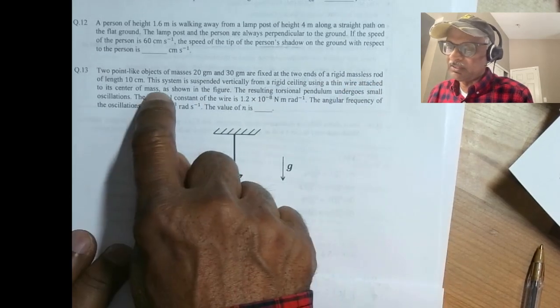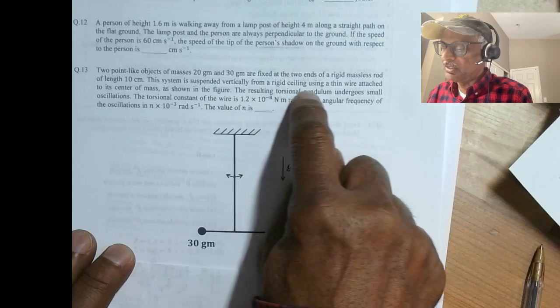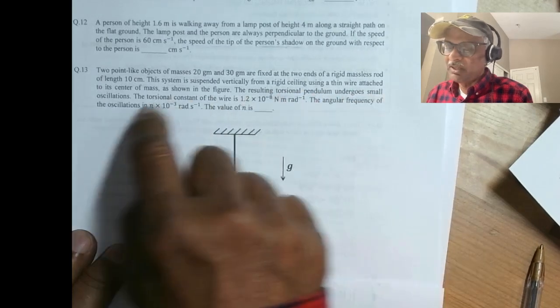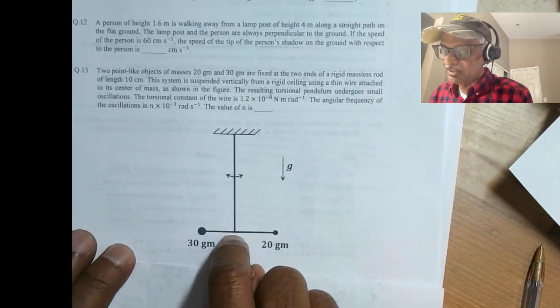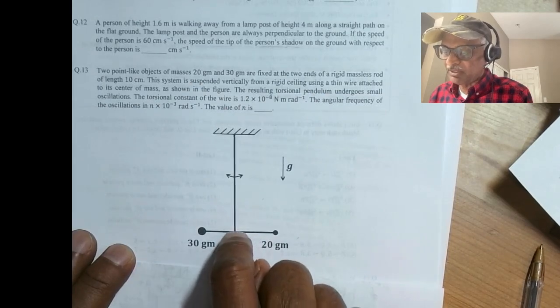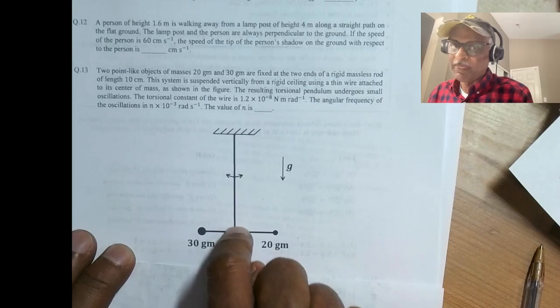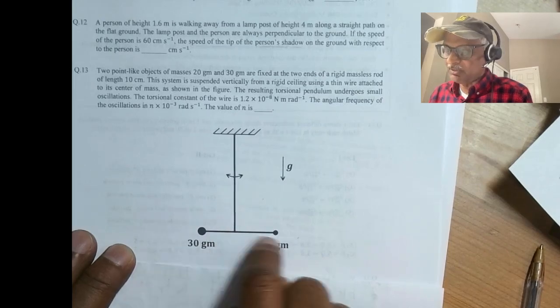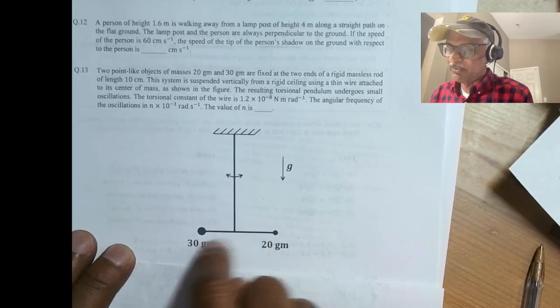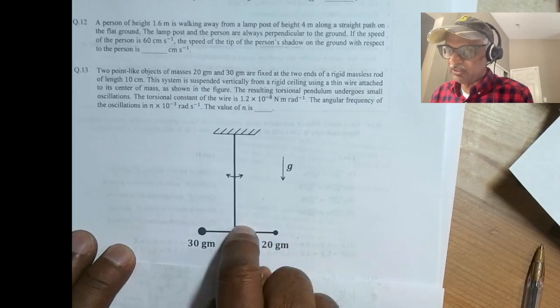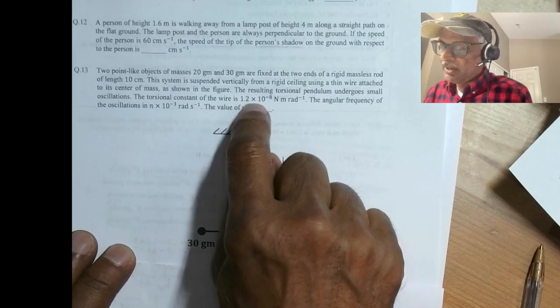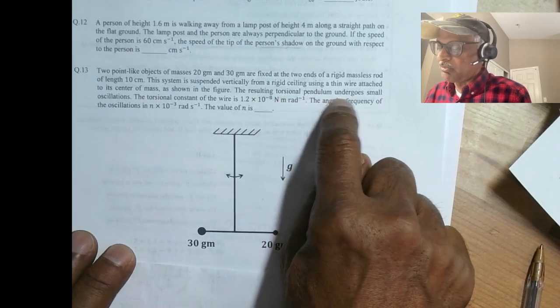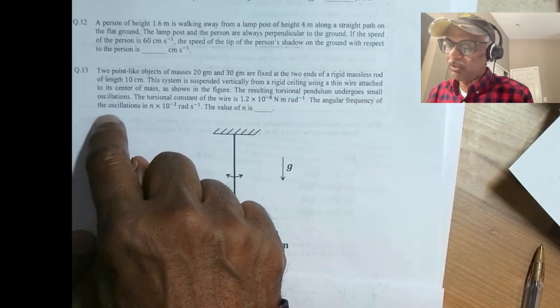The system is suspended vertically from a rigid ceiling using a thin wire attached to its center of mass. So this is not at the midpoint but at the center of mass. This point is the center of mass of these two, and they are different masses, so this is not actually midway.